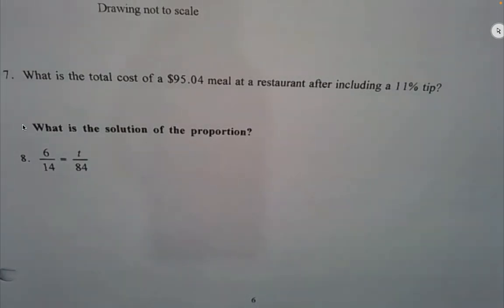If this is your meal, and then you need to find an 11% tip. Okay, that's kind of a small tip. How would you find that? You would multiply it by not 11, but 0.11. Remember, you have to change it to a decimal. Divide it by 100. So what is 95.04 times 0.11? It's $10.45. Is everybody okay with that?